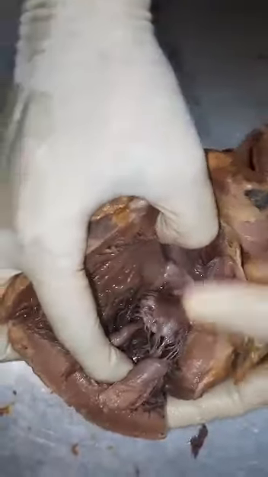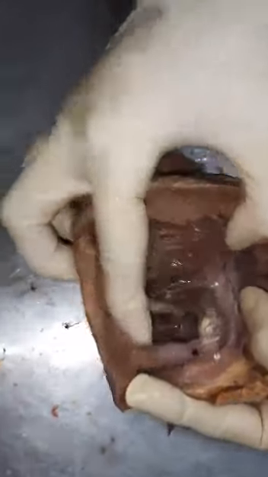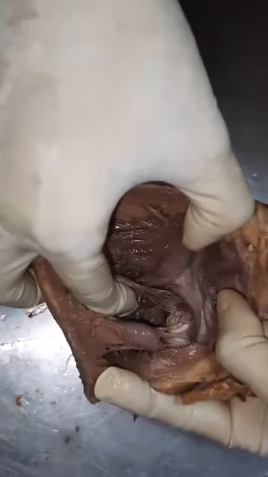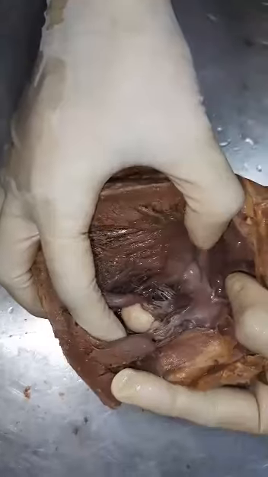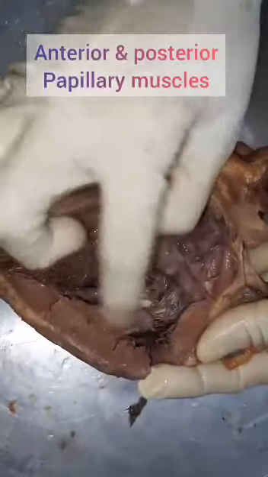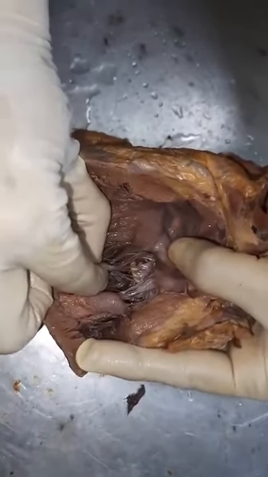So you can see one cusp here and another cusp here on the inside. This is one cusp, this is another cusp. Only 2 cusps are there, so it is called a bicuspid valve or mitral valve. There will be only 2 papillary muscles here. One is the anterior papillary muscle, another one is the posterior papillary muscle.